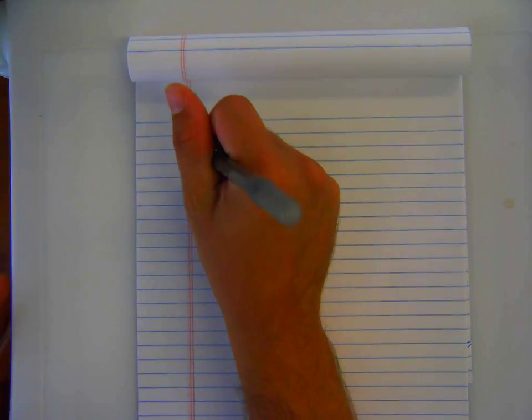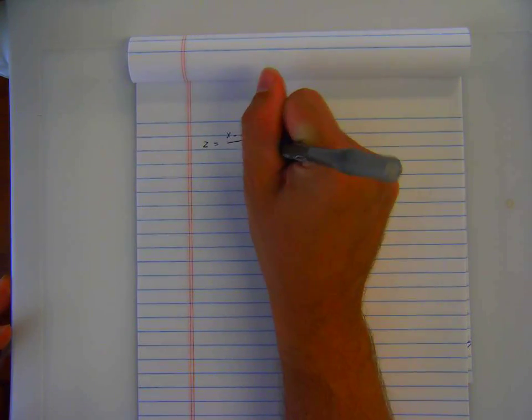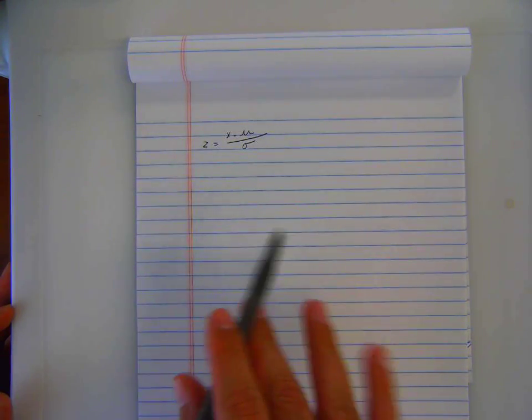First of all, what is the z-score formula? So z equals x minus the mean divided by standard deviation. So there's a couple things you probably notice here. In any sample, you would need the mean, which again is the average. You also need the standard deviation.